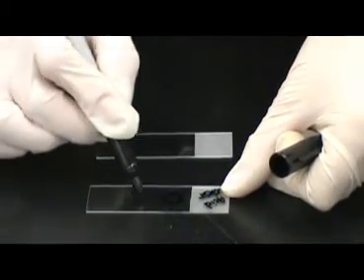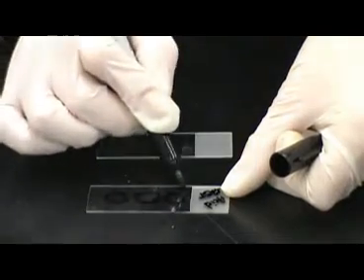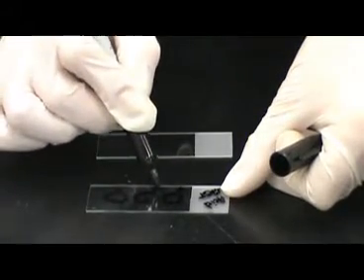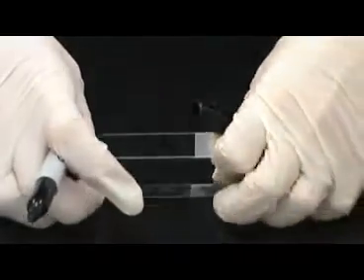Draw 3 circles on the slide. One circle will be used for a positive control, another for a negative control, and a mix of the 2 bacteria will be placed in the middle.